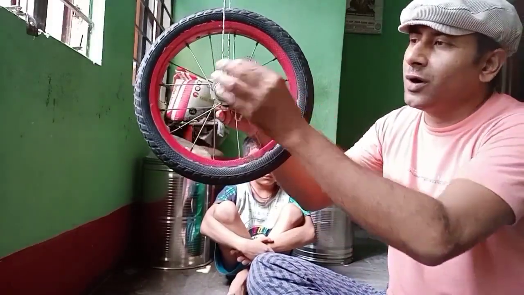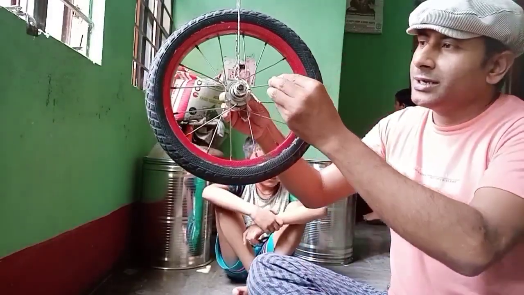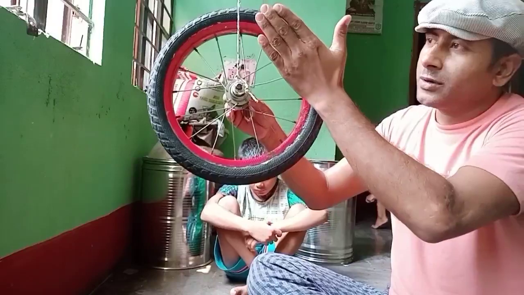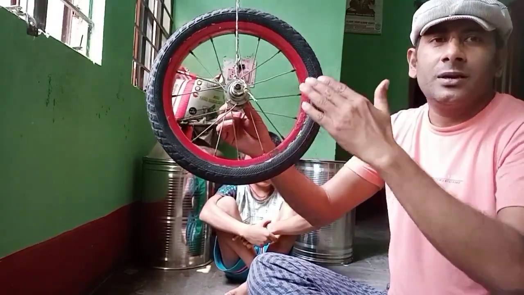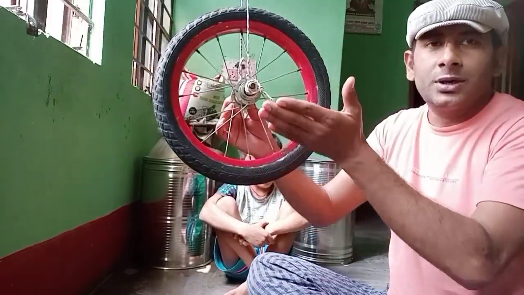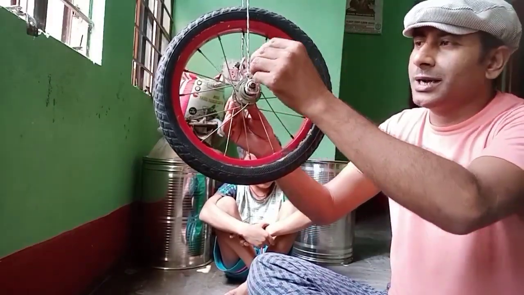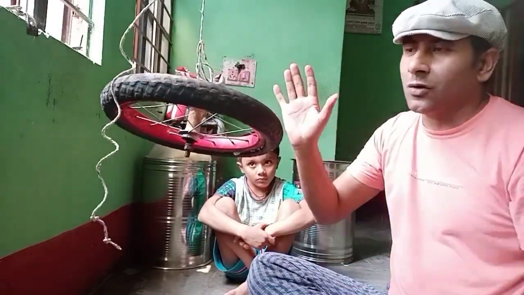If any one end of the rope is set free, then due to the component of the weight of this wheel or system inclined down towards the earth... suppose here I am going to set it free. You can see that naturally it falls down. Why?